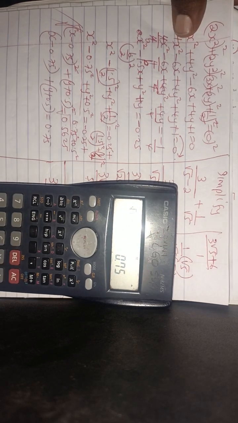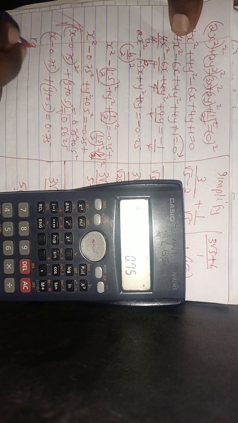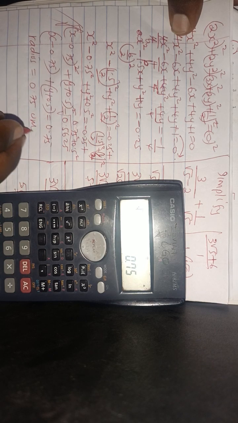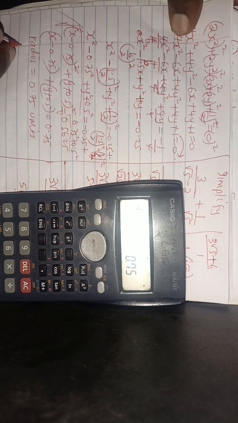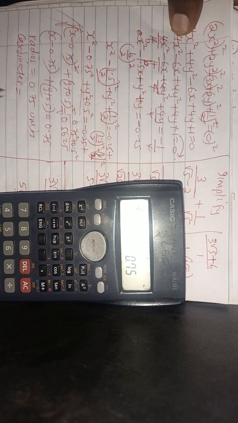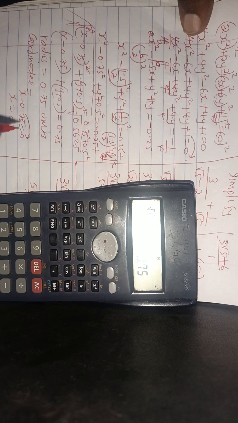Okay, and we will proceed and now have this. We shall say the radius of this circle is 0.75 units. And for the coordinates of the center of this circle, we will say x minus 0.75 is equals to 0. So we shall take this on this so that our x becomes 0.75.